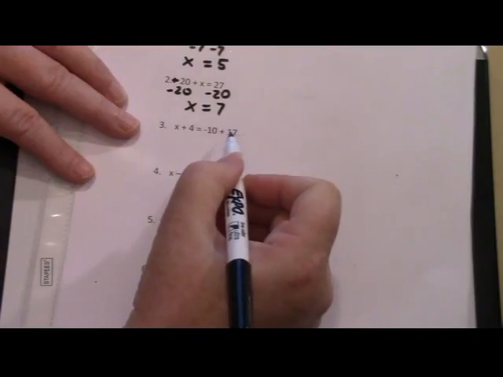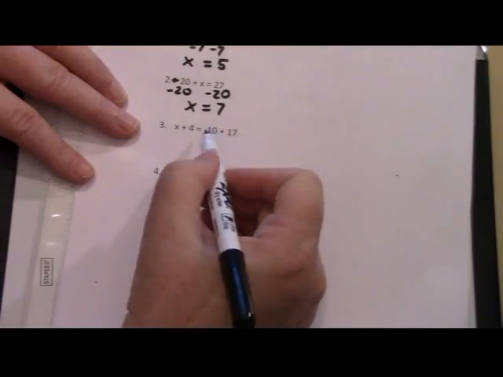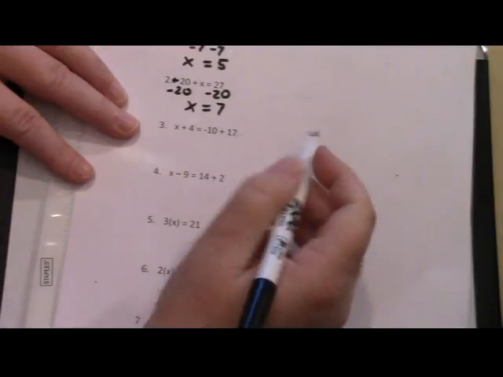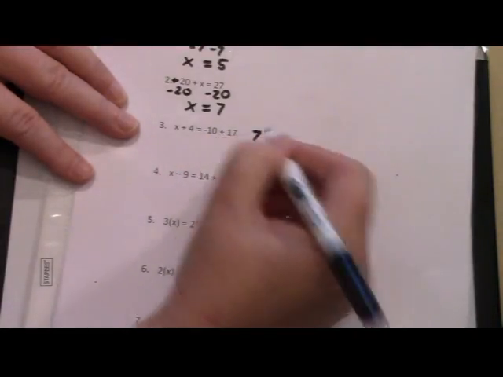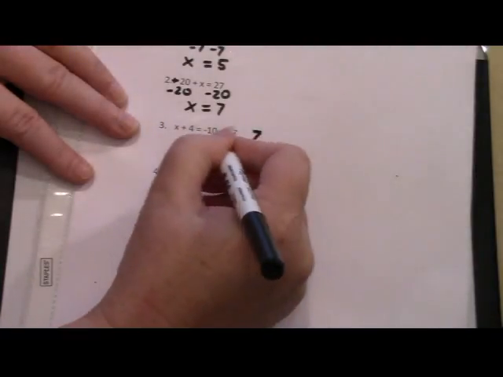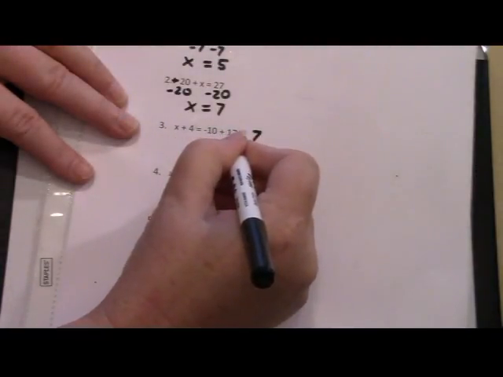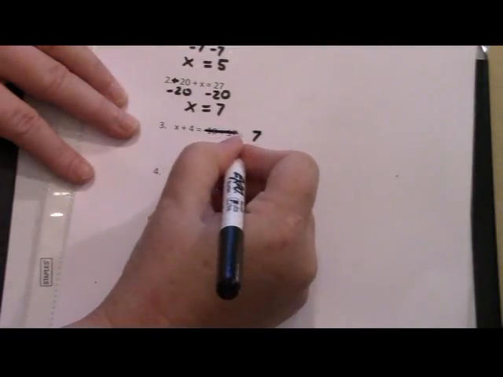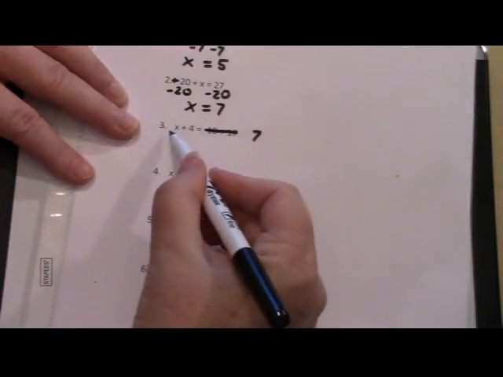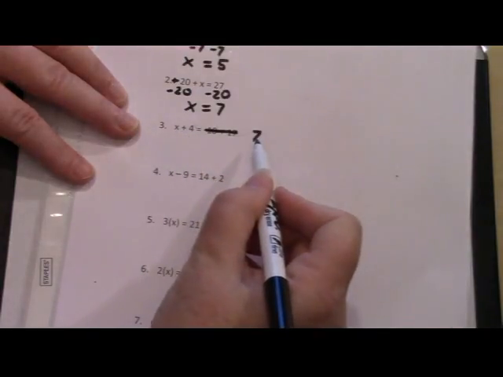You can refer back to your notes if this is confusing. Which direction on the number line are we going to go? We are adding a positive number, so we're moving to the right. Well, if we're starting at negative 10 and I move 17 to the right, I end up with a positive 7. So negative 10 plus 17 is 7. So I've combined that. Now my problem is x plus 4 equals 7.